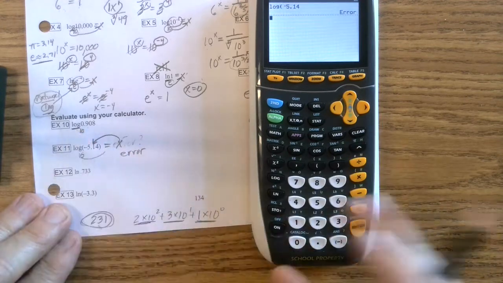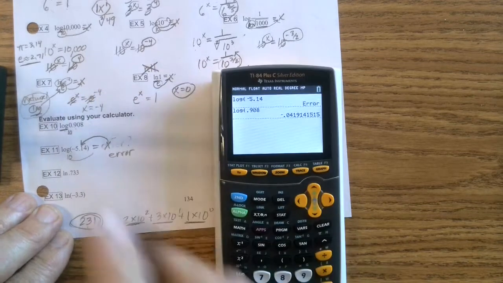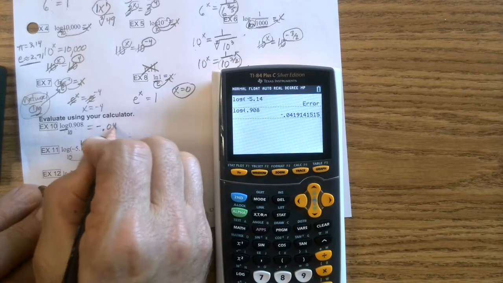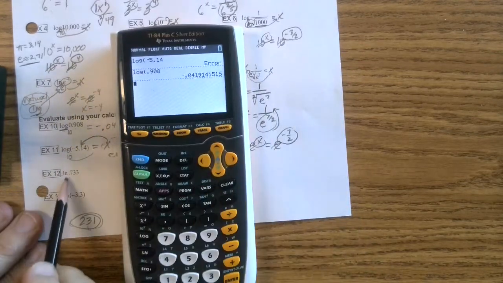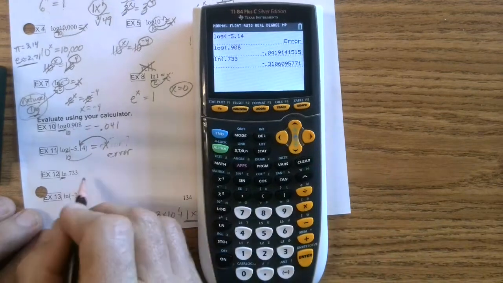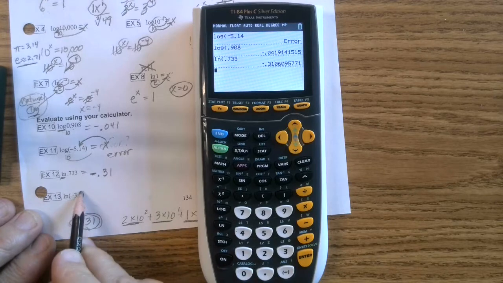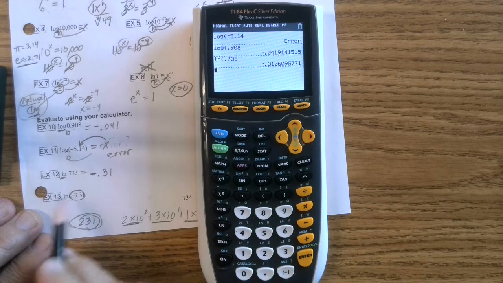Let's go to this guy. So I'm just going to go log of 0.908, enter. I get negative 0.041. Now how about this guy, natural log? Well, I'm going to go here, natural log, and I'm going to go 0.733, enter, and I get negative 0.31.